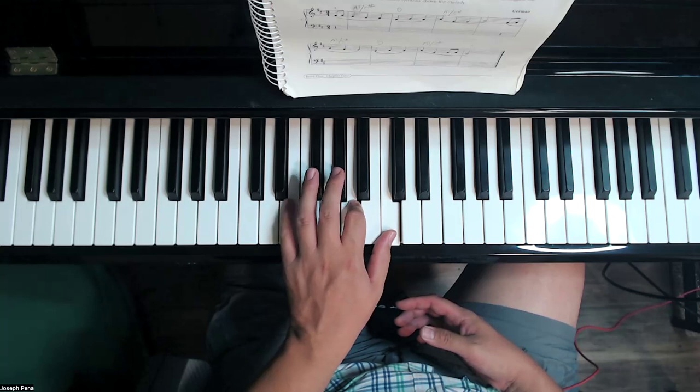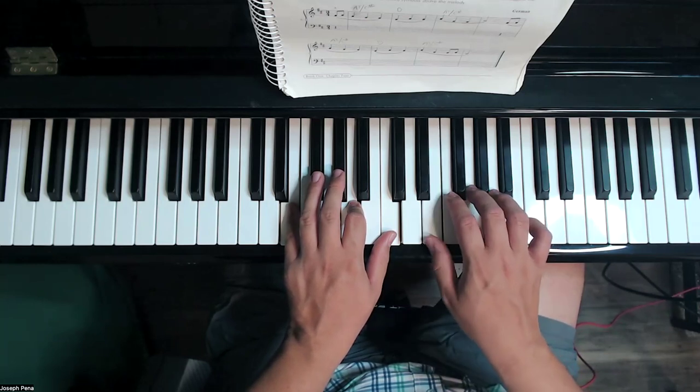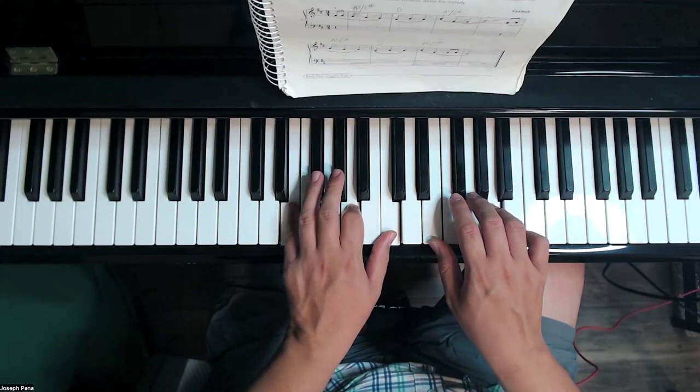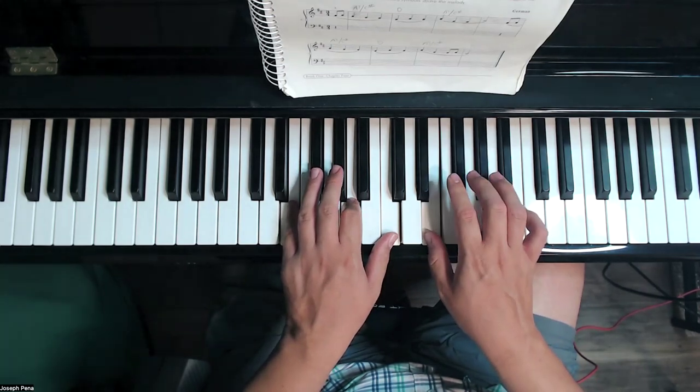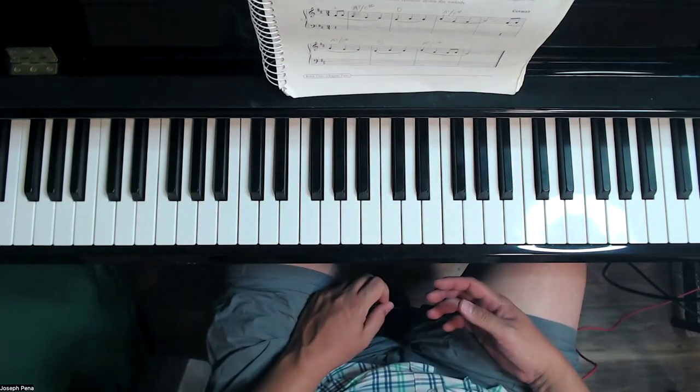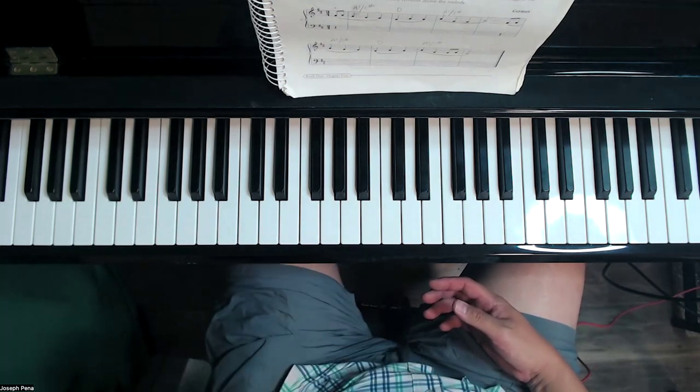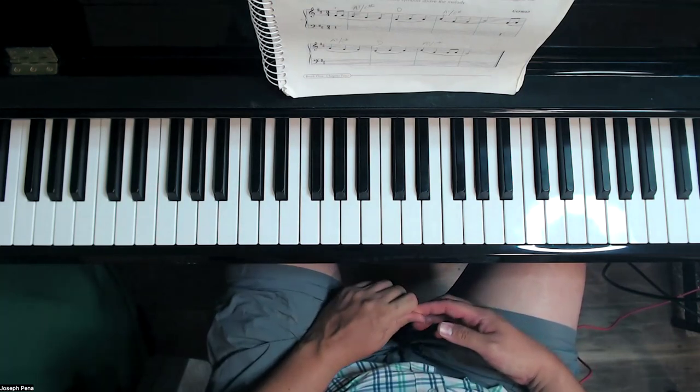It makes sense because the E is in the melody, and the A is also in the melody. As a matter of fact, it starts with an A. And so it could very well be an A minor chord, and I'm going to suggest that we use that as the chord.